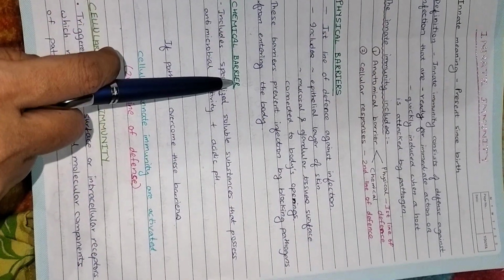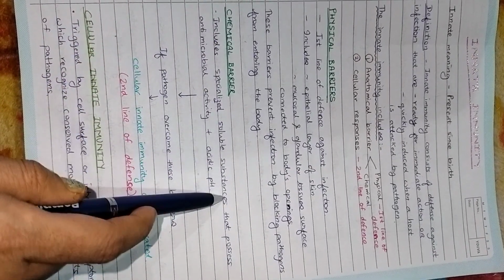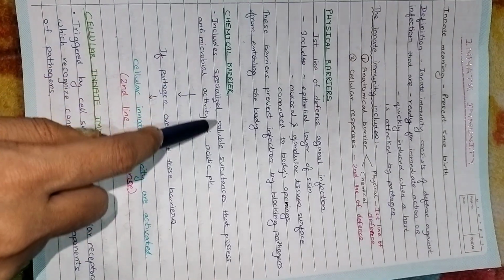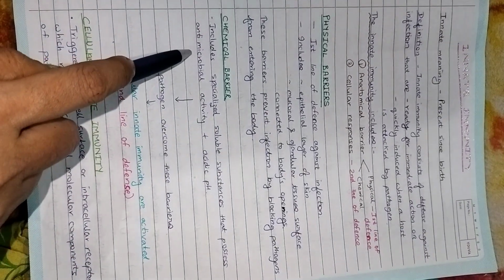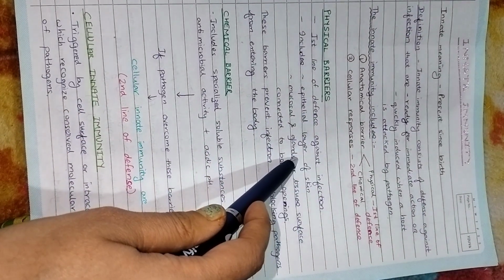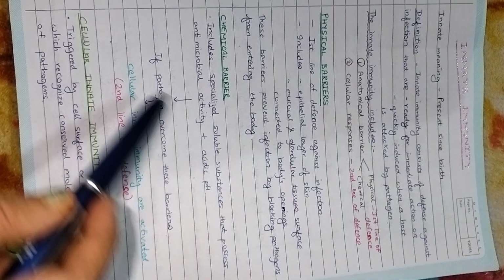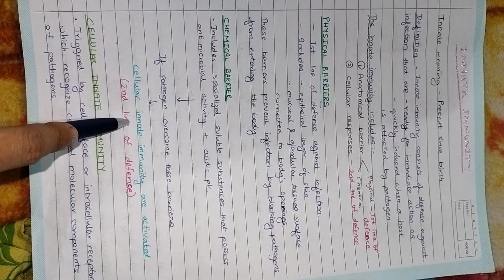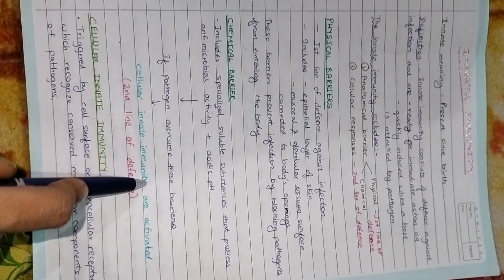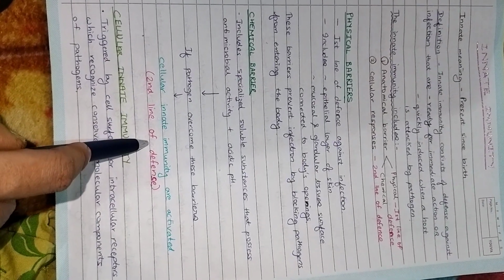Now, coming to the chemical barrier, it includes specialized soluble substances that possess antimicrobial activity plus acidic pH. So if the pathogen evades both these barriers, that is the physical and chemical barriers, then the pathogen will encounter the cellular innate immunity. The cellular innate immunity will come into play, which constitutes our second line of defense. That is why they are known as second line of defense.